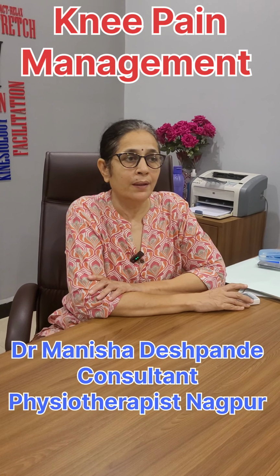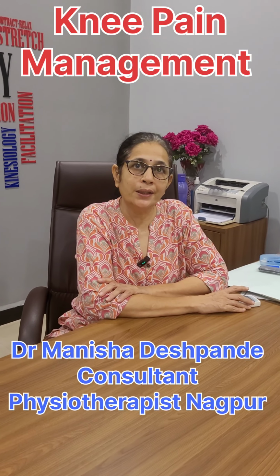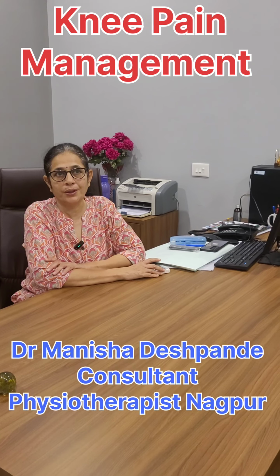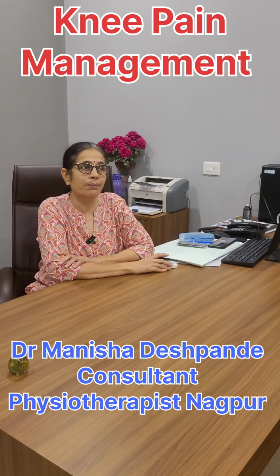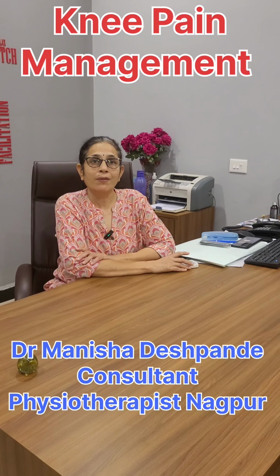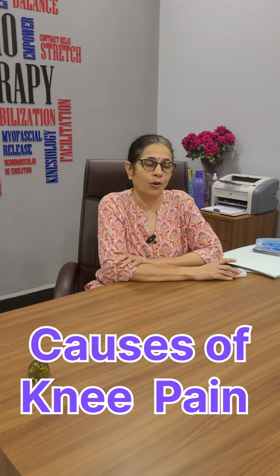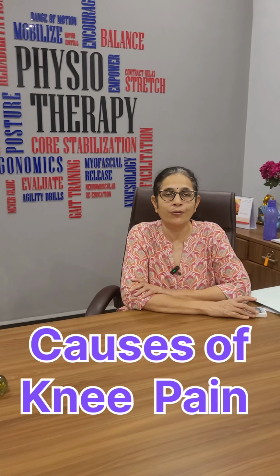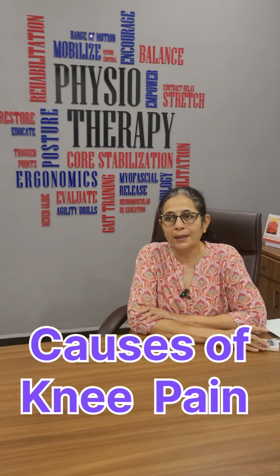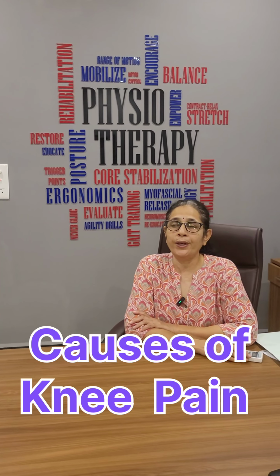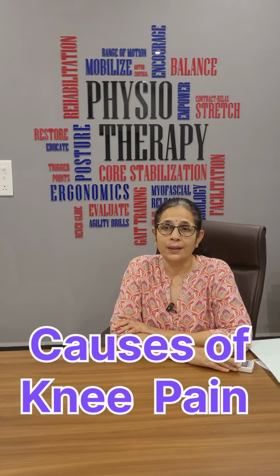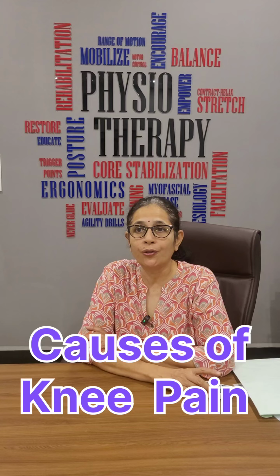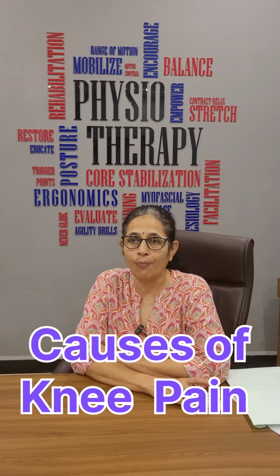Now, knee pain is seen in the younger population, the middle-aged population, as well as the older population. In young age, in small kids, many times it is because of a developmental problem, that is Osgood's disease, we call. It is an inflammatory condition affecting the long bone of the leg. Then in the growing age, in sportspersons, it can be because of a ligament injury, meniscus injury, or any injury, trauma. We call it trauma.